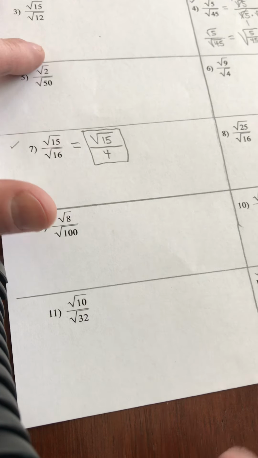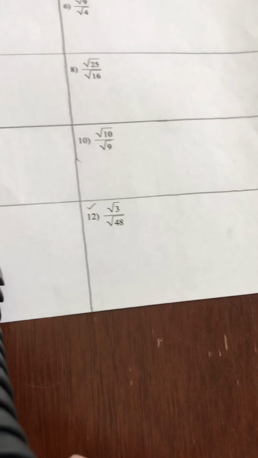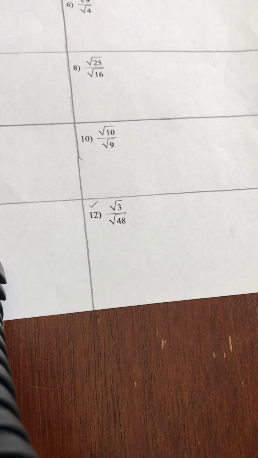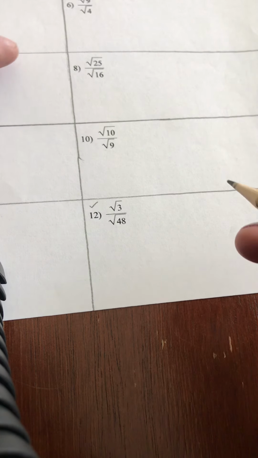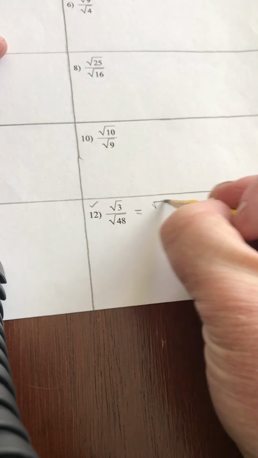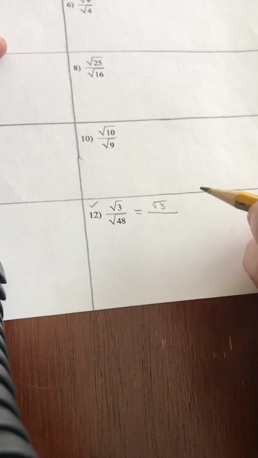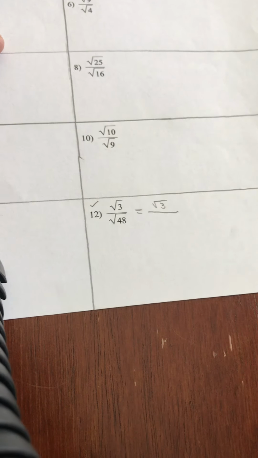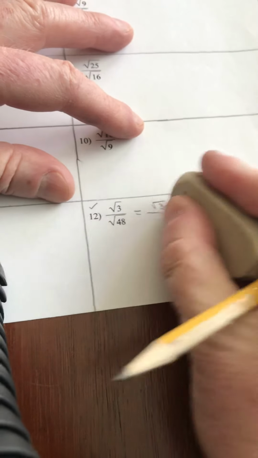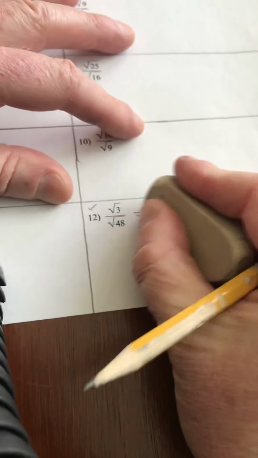All right, there's another one we want to look at. It is the square root of 3 over the square root of 48. So now we get this is equal to the square root of 3 over the square root of 48. Now 48 is nothing more than 3 times 16, if you didn't know that.